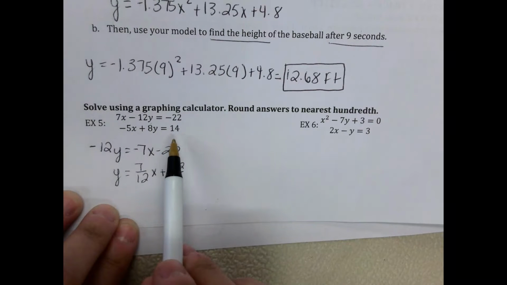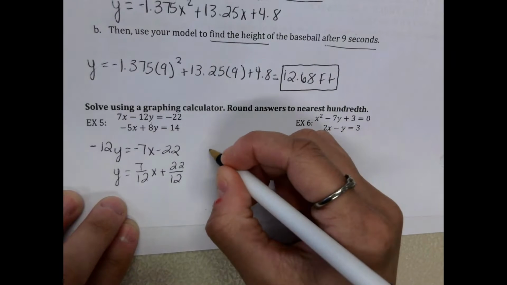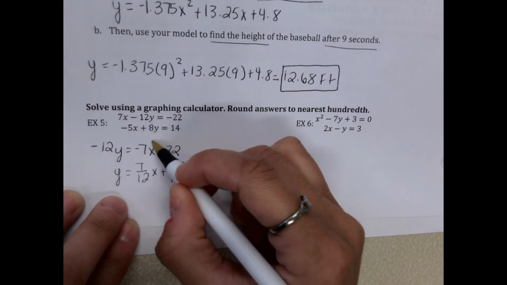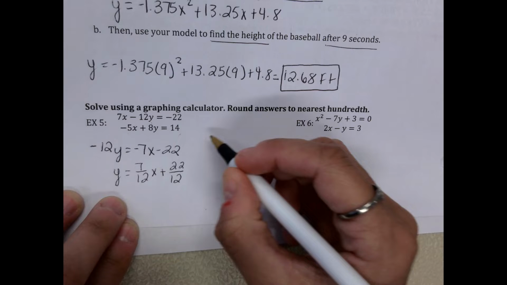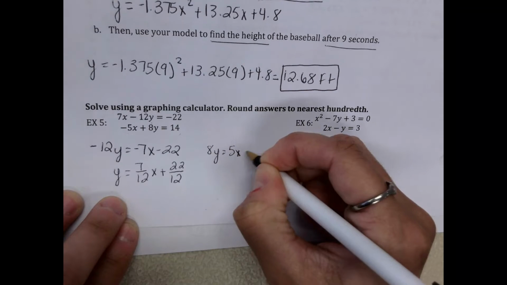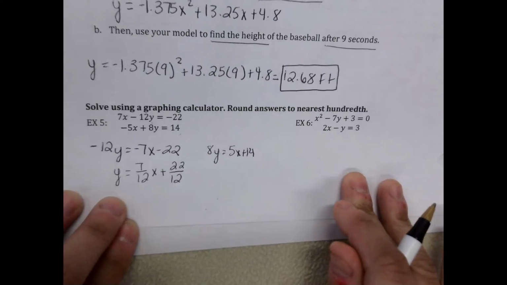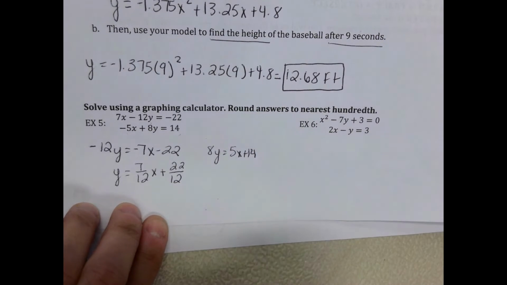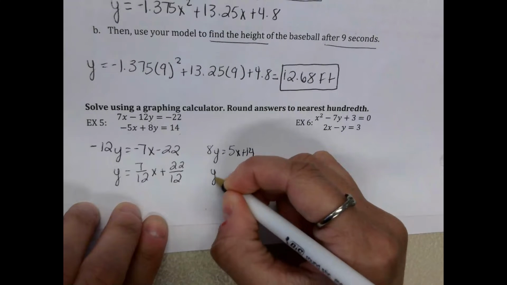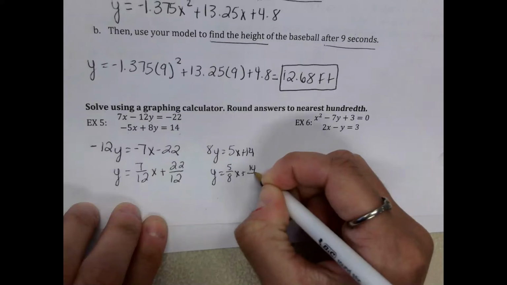We are going to solve for y, okay? So when we do that, I need to move my negative 5x over to the other side by adding it. So I have 8y equals positive 5x plus 14. Now I'm going to divide everything by 8. So I have y equals 5 over 8x plus 14 over 8.